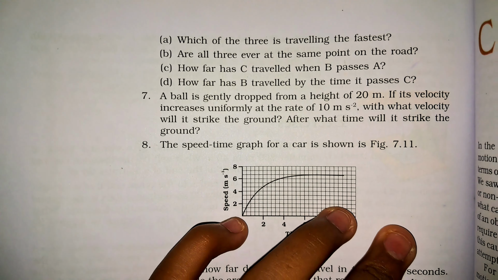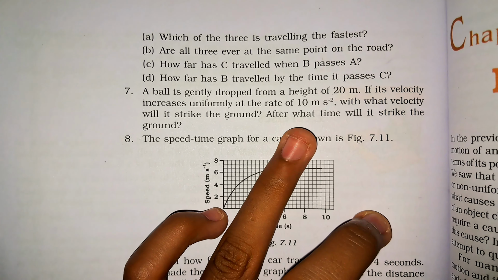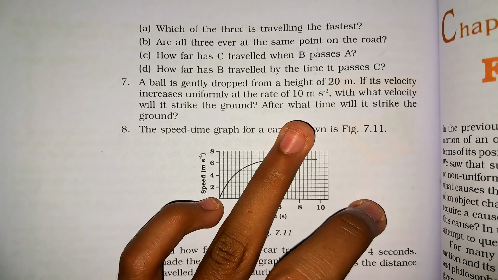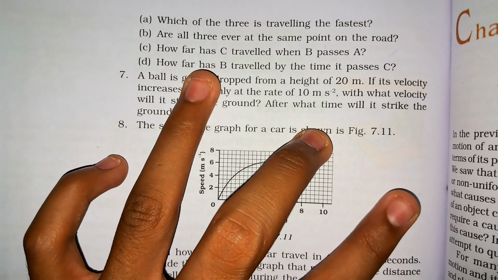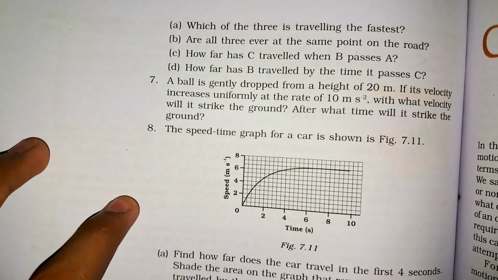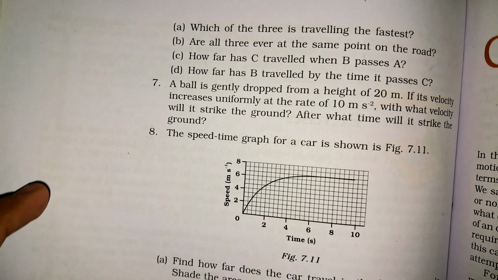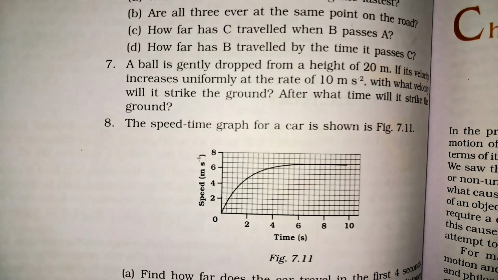Then in the sixth question, we were given this graph. Which of the three is traveling the fastest? So B was traveling the fastest. Are the three ever at the same point on the road? No. How far has C traveled when B passes A? How far has B traveled by the time it passes C? So these both questions are solved in our notebooks.